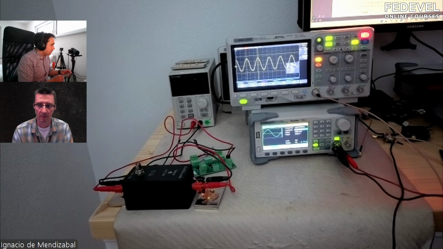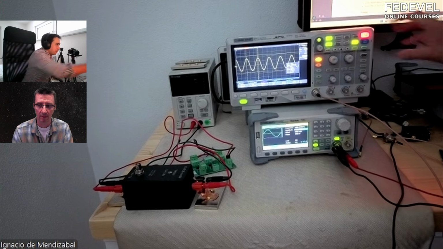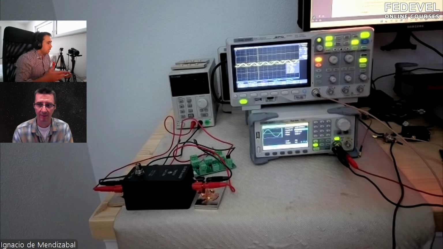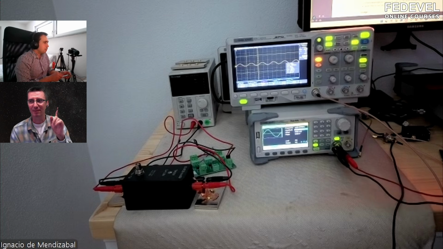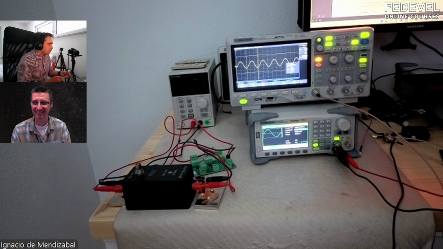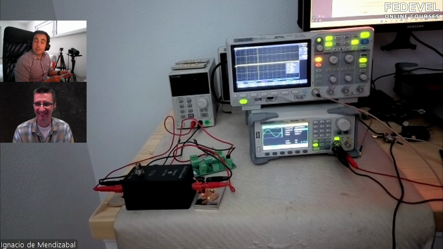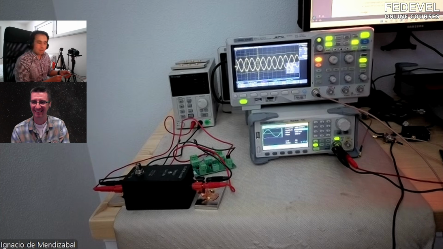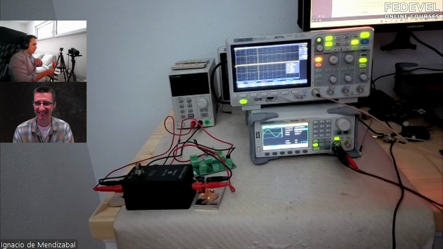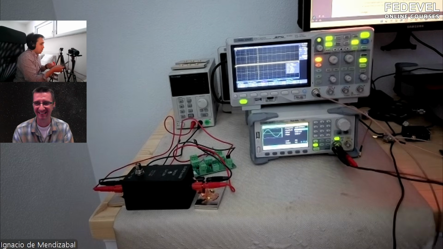Okay, let's do another experiment. We have seen that if we inject a sinusoidal signal, it's exactly the same or similar. Before we go to the next measurement, can you twist the cable? I'm just curious if it will change results.